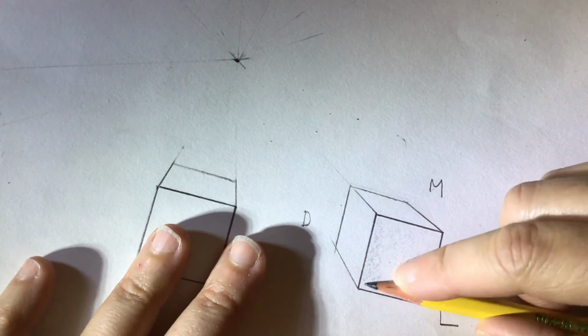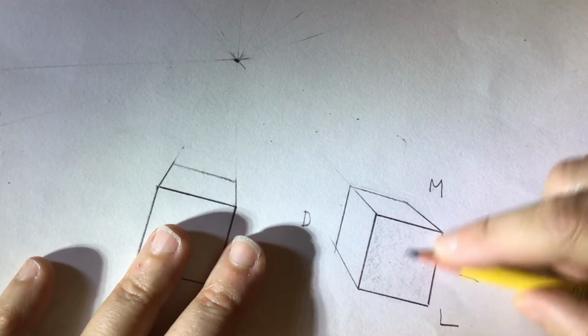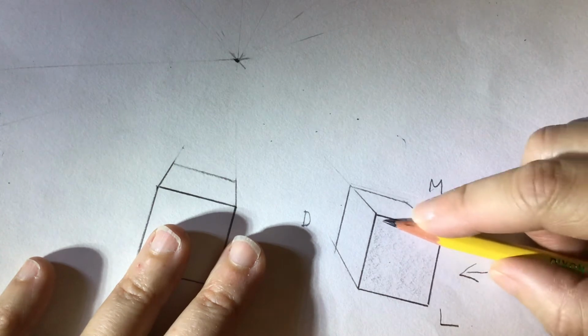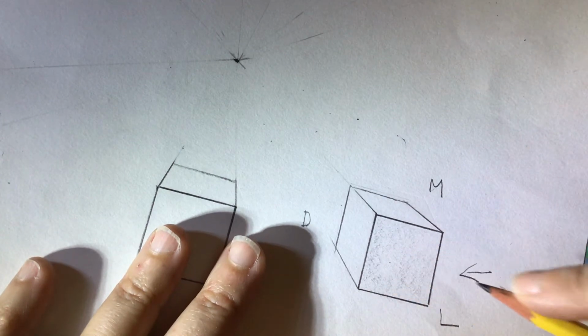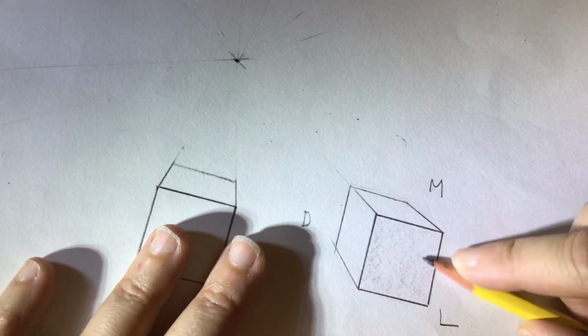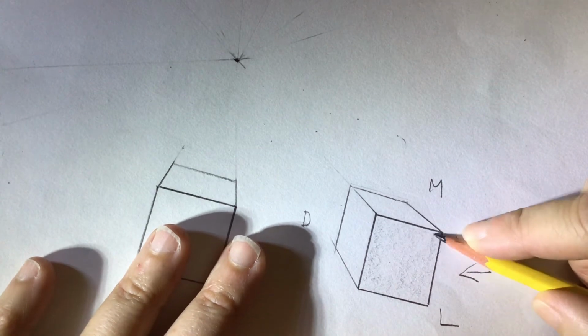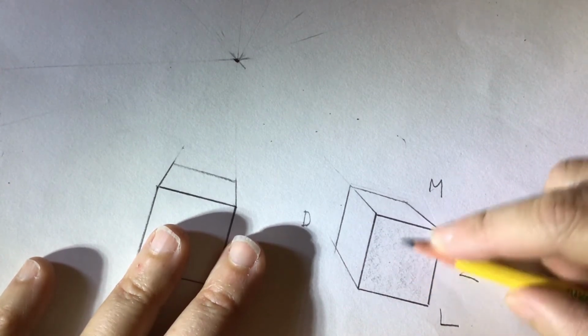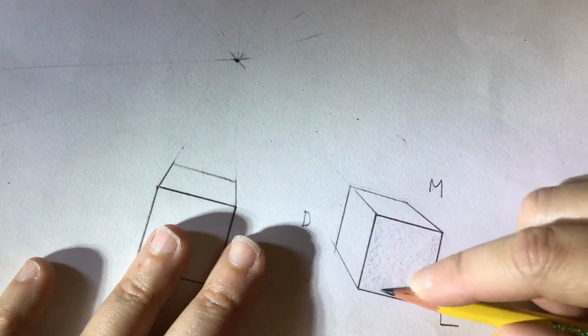I'm actually getting some tone in there because if you leave it white, this cube will not pop out of the paper. Remember, any white on white is not going to pop. So even just having a little bit of color in there is going to make that cube start to pop out of the paper and look like it's starting to become three-dimensional.